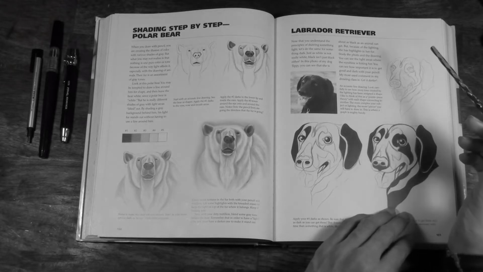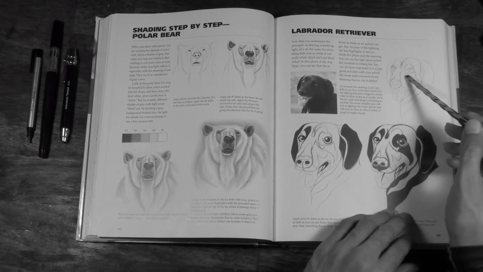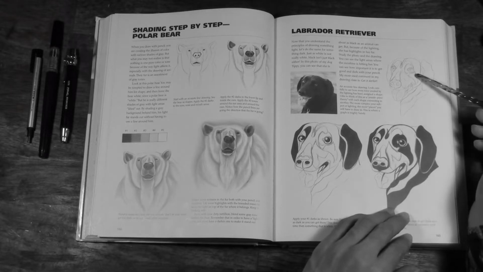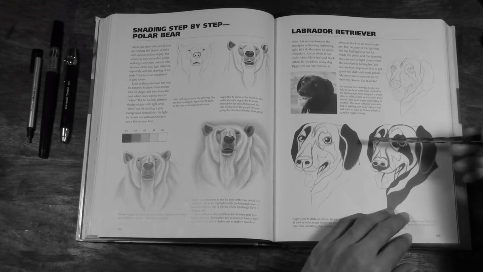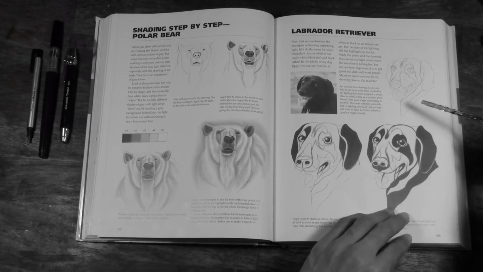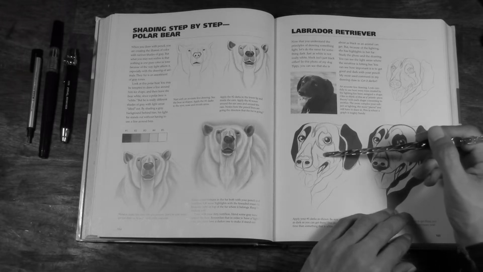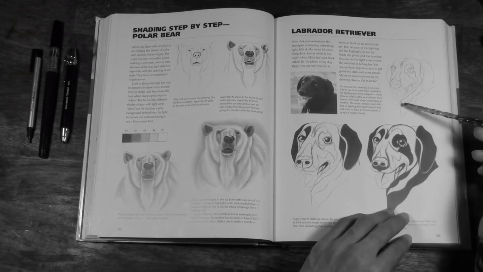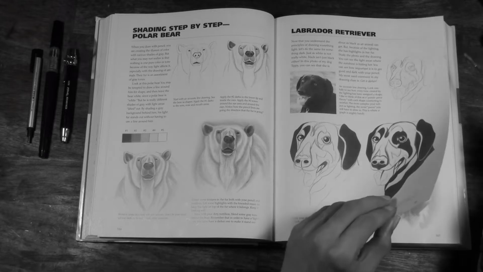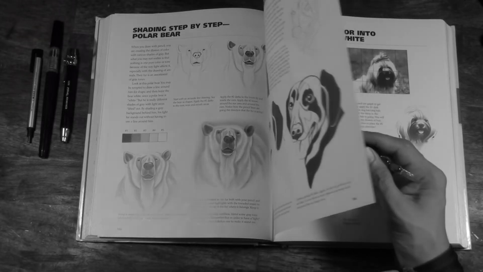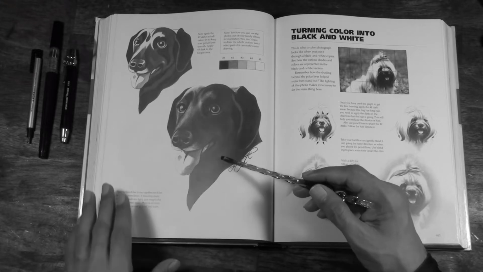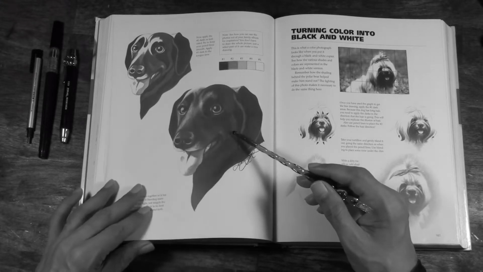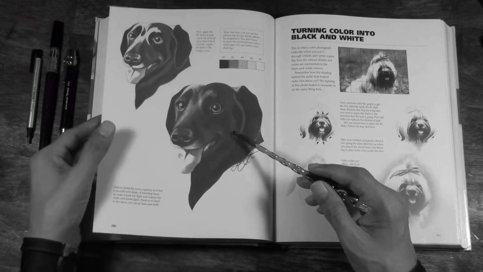So let's see how they do the Labrador. See different shapes. See, even this looks complex, right? But these shapes are breaking down the darkest darks, for instance. Look at that. Make sure you can see that without the reflection.